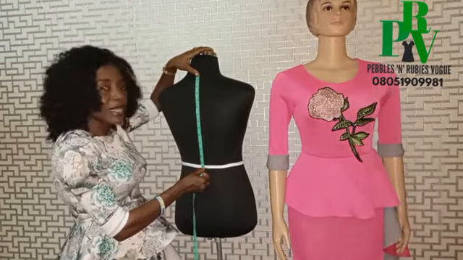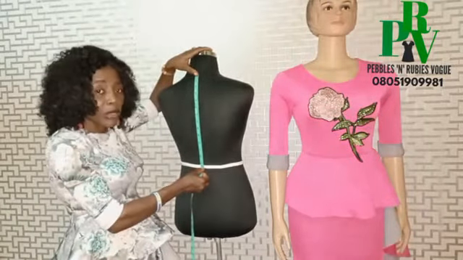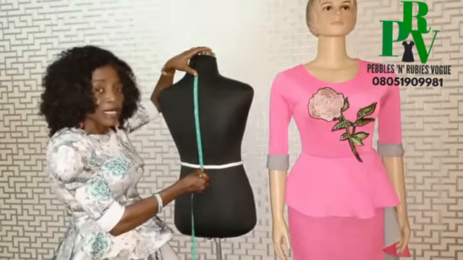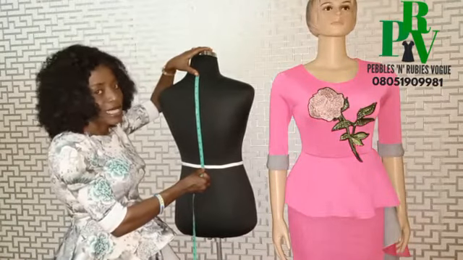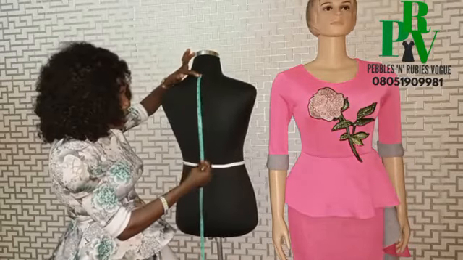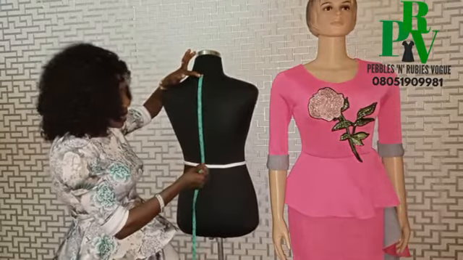So the back length is always shorter than the front length. So it now depends on the body height. That will determine the difference between the front and the back length. Okay, so from the nape of the neck, you take measurement down to the rope, which is the waistline. So this is the back length.